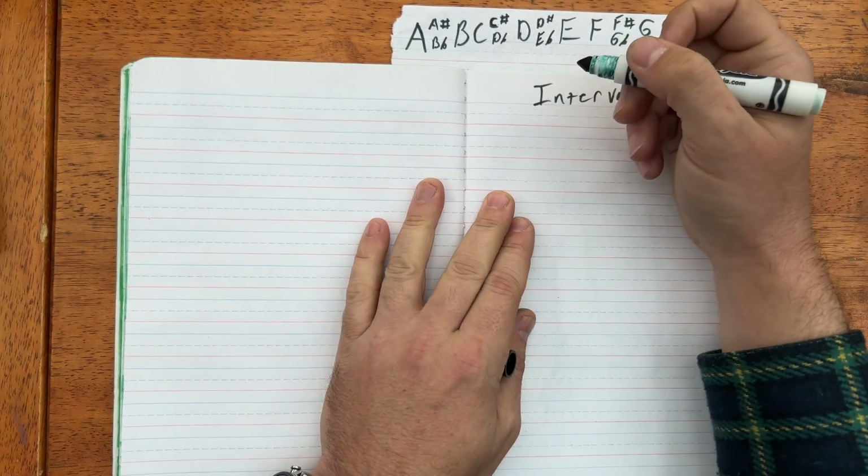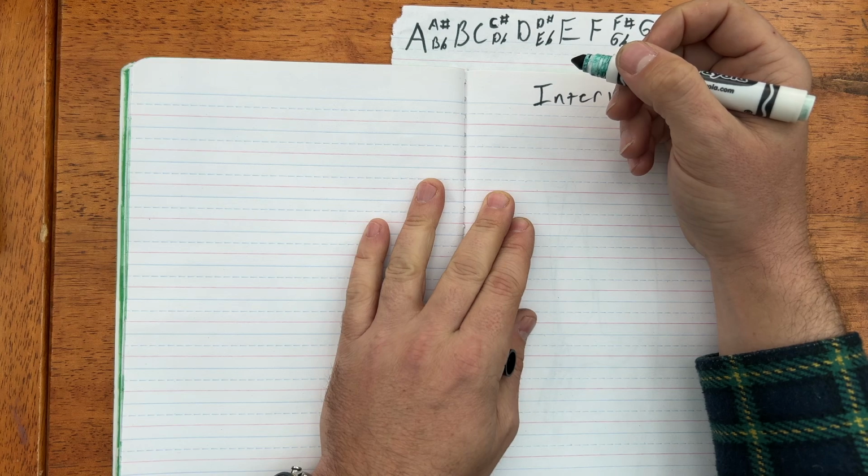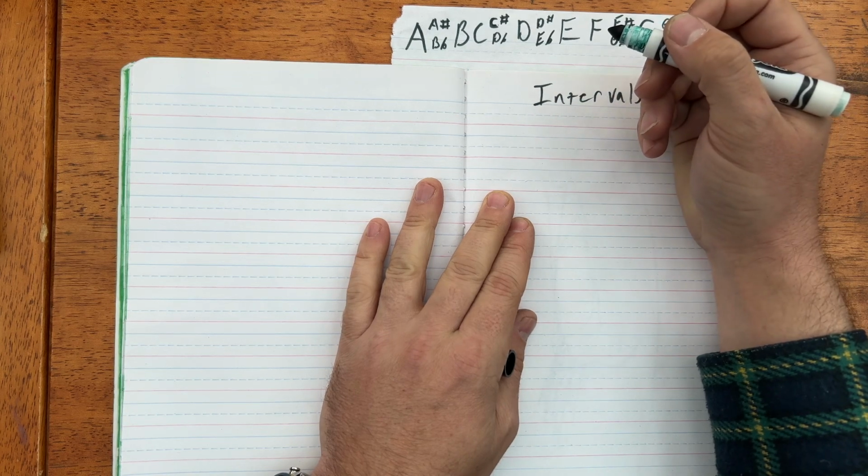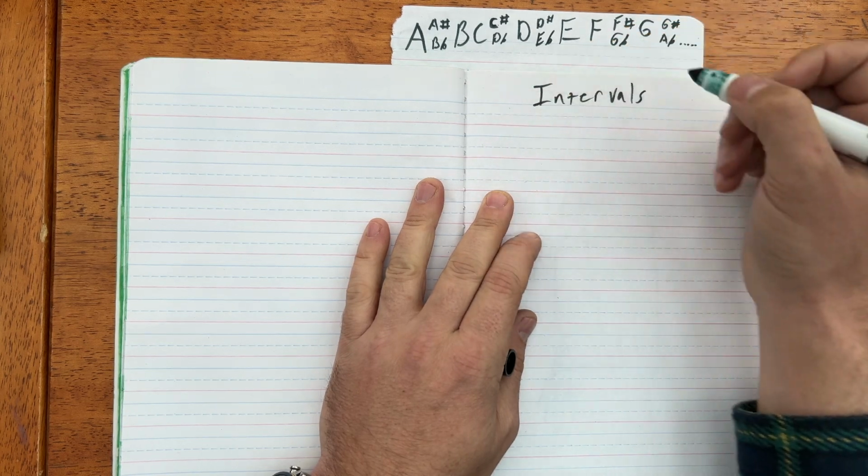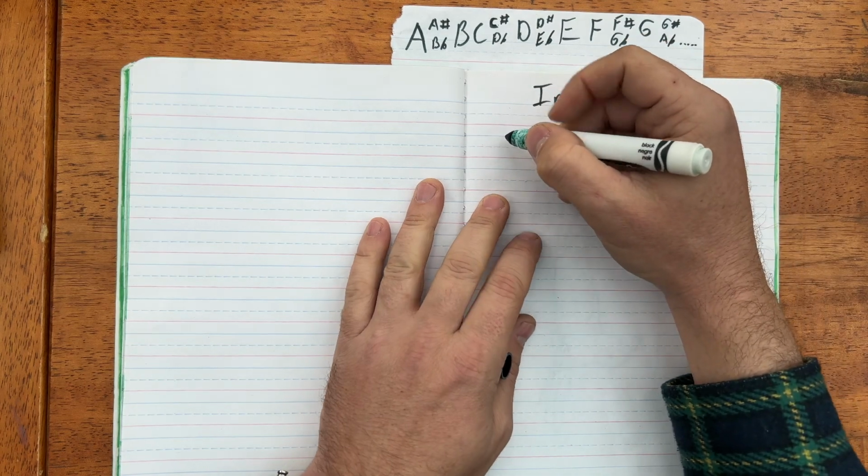First of all, let's start out by using our friend, the A major scale, to help in understanding this.